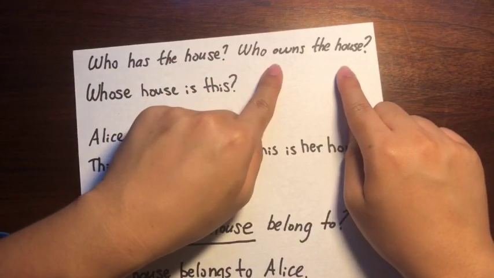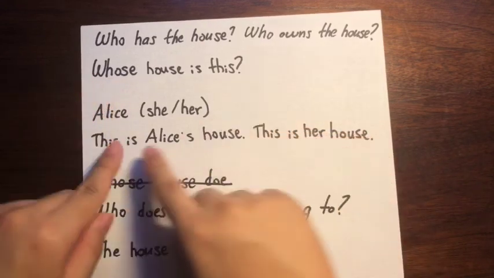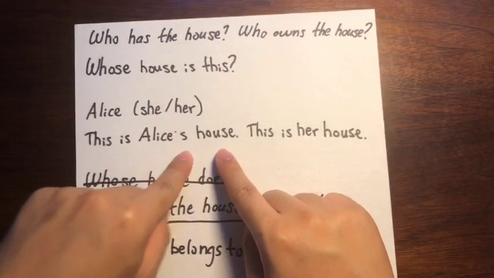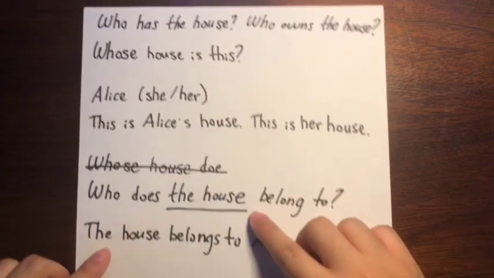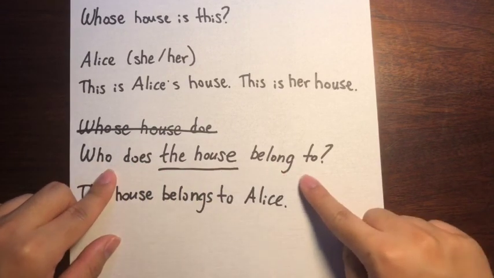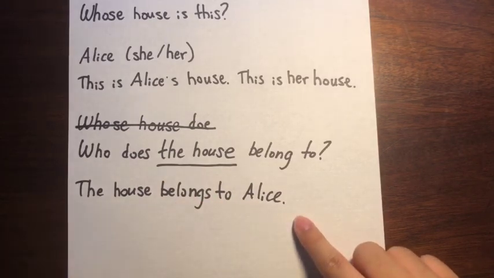Alice owns the house. Whose house is this? This is Alice's house. This is her house. Whose house? Who does the house belong to? The house belongs to Alice.